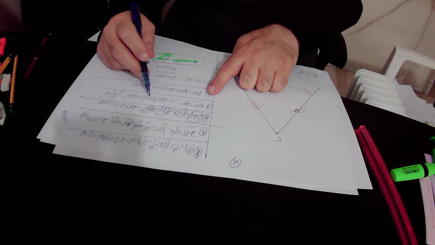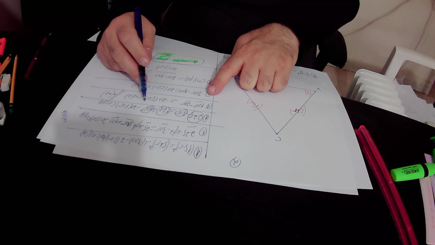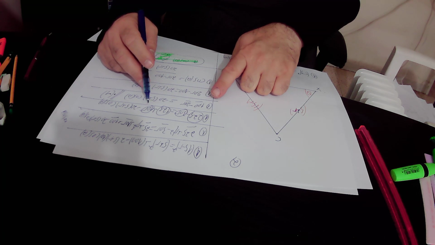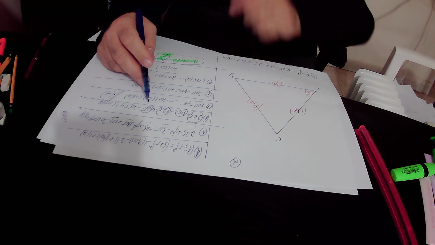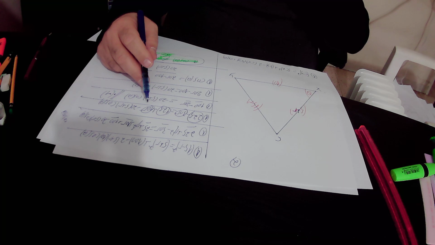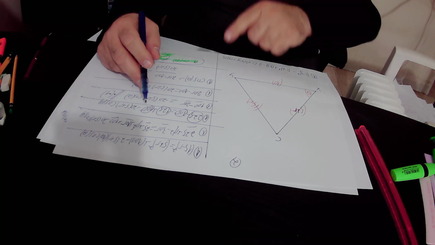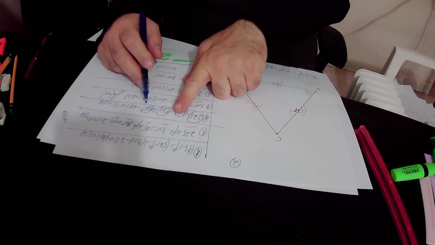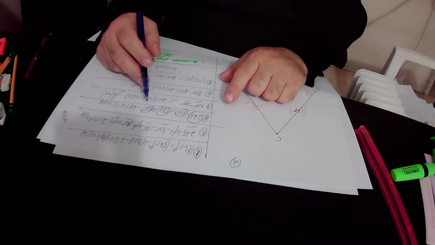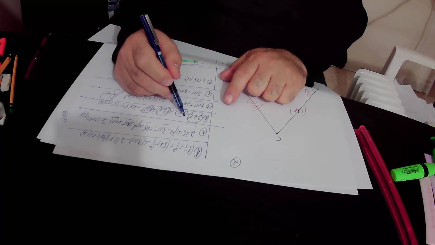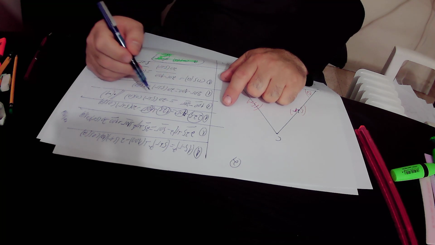So here we have to subtract from equation number 1 the 10R, so it will be 30R minus 10R, it is minus 40R.